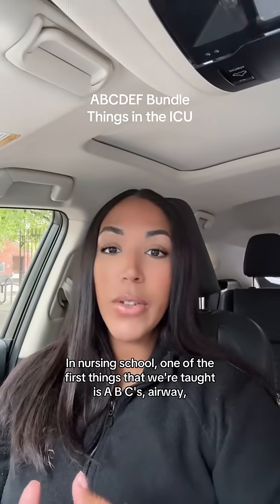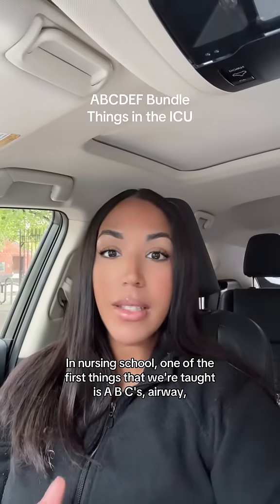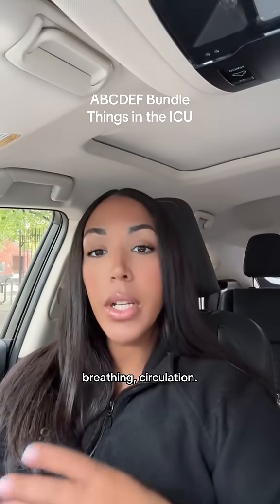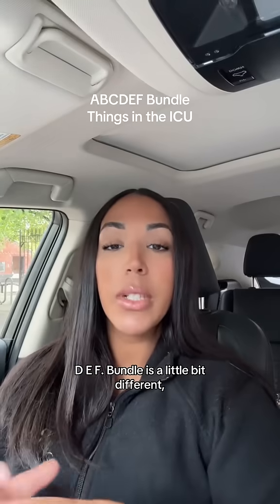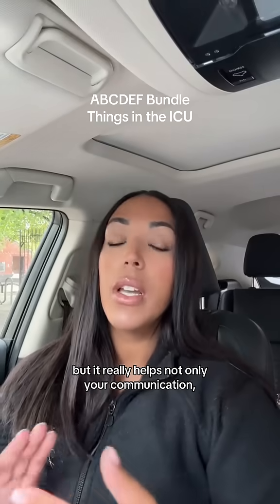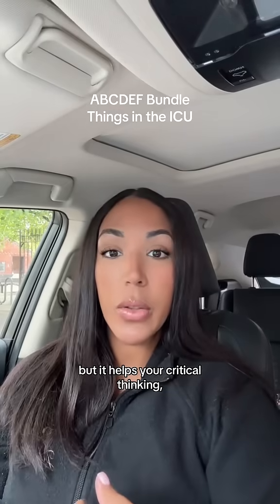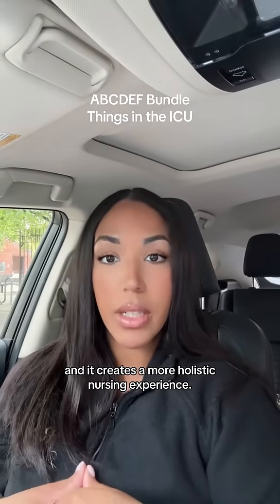In nursing school, one of the first things that we're taught is ABCs: airway, breathing, circulation. When you're a nurse, the ABCDEF bundle is a little bit different, but it really helps not only your communication, but it helps your critical thinking, and it creates a more holistic nursing experience.